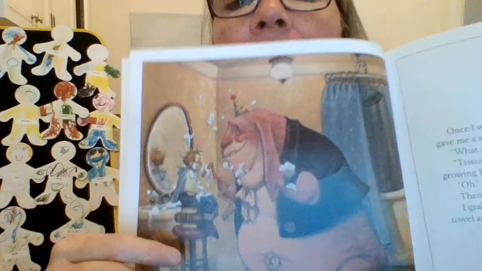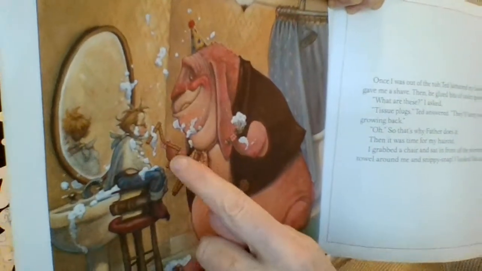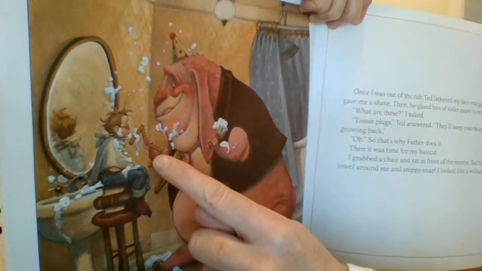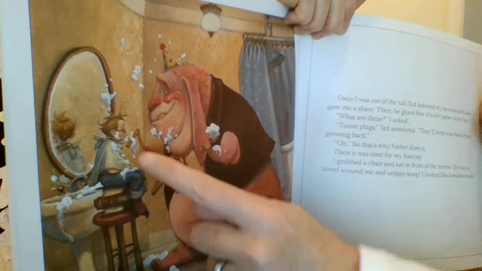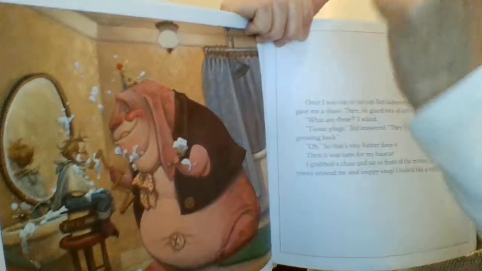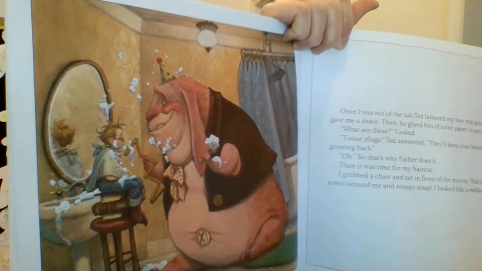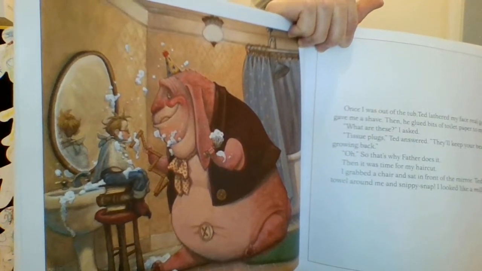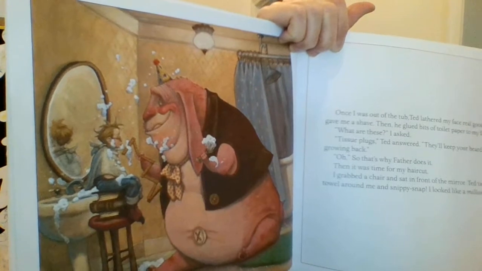Now look, he didn't use a real shaver here. It looks like he was using a ruler right there. So he was pretending to shave his face. And sometimes when you shave your face, people stick tissue paper on their face because sometimes they cut themselves, and so it's to help the blood. It's not to stop the hair from growing back. That's silly.